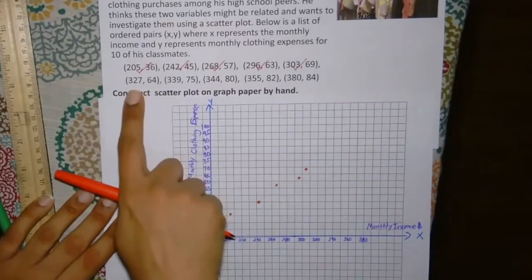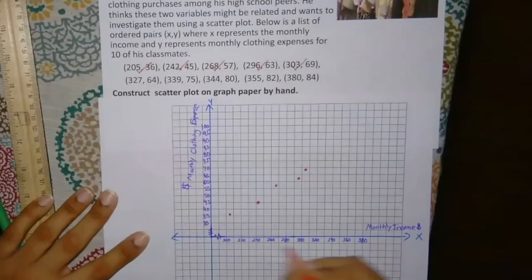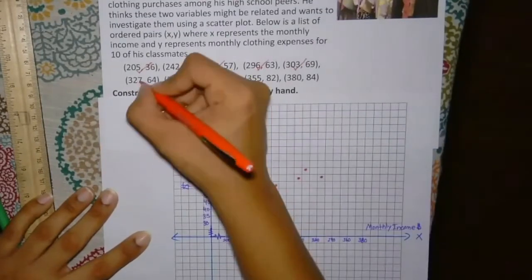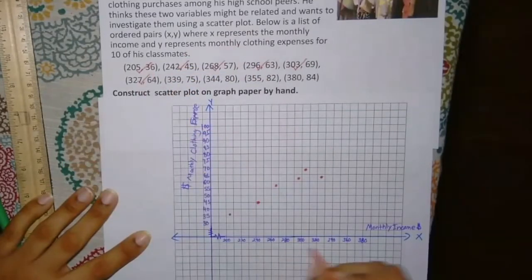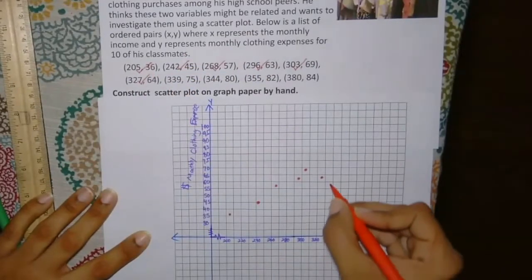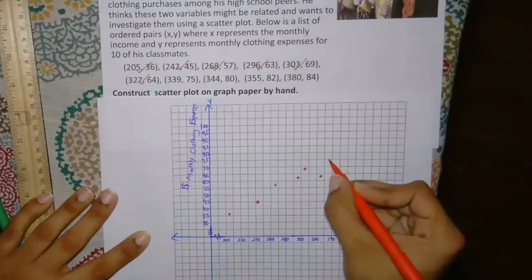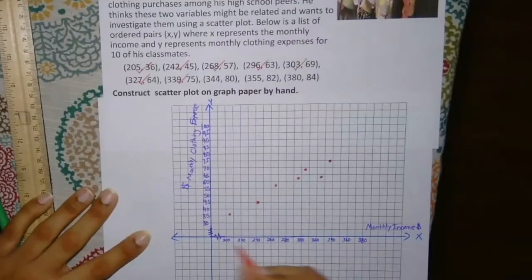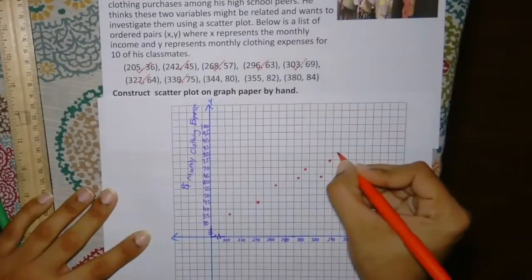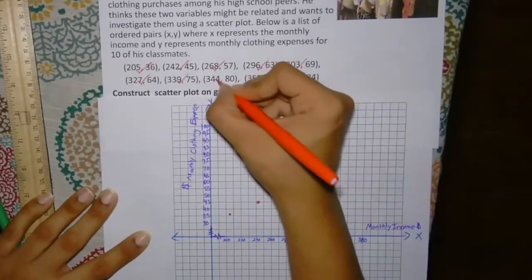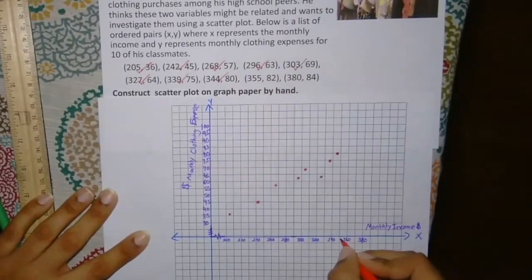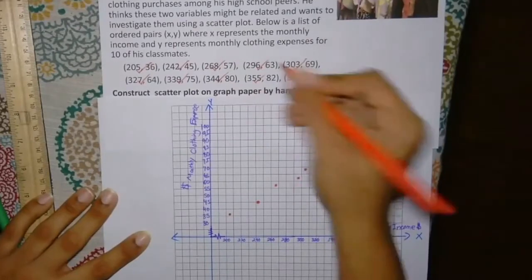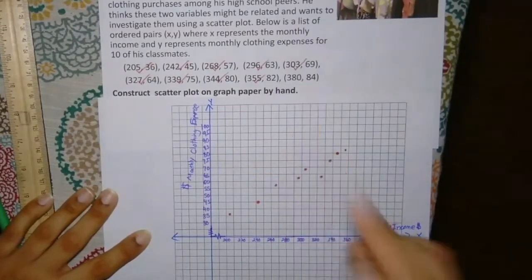Or a pattern in the data. 327, 64, down here, 339 and 75, 344 and 80, 355 and 82, and then 380 and 84.